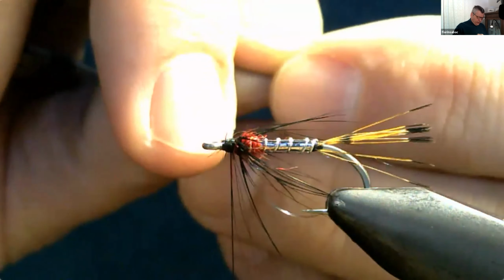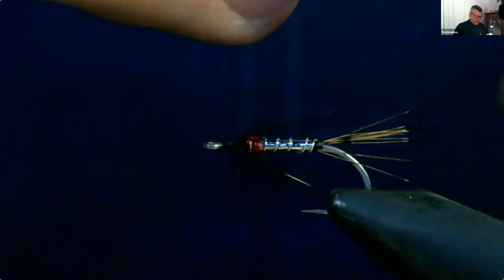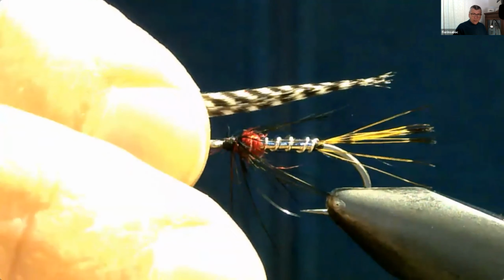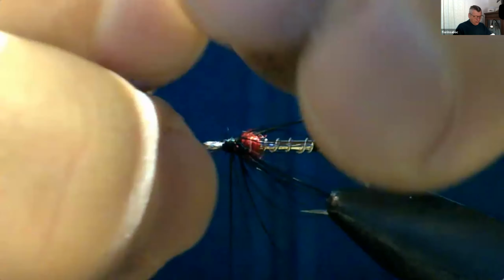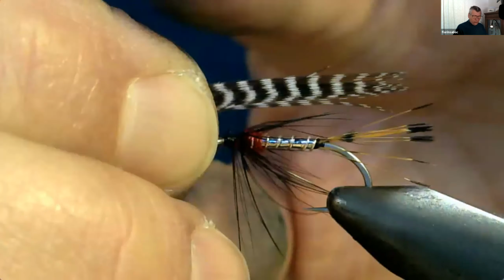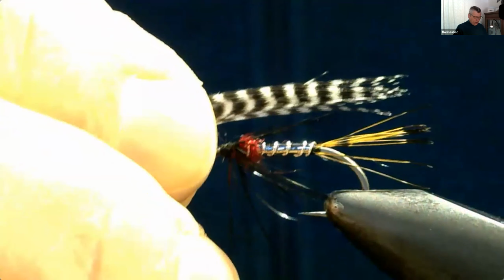So I'm starting to fold the tips and then go towards the base of this section, and I end up with a bunch of fibers like this. If I turn it around, it looks like this. So I want to have a little bit of a curve here over the top of the hook.